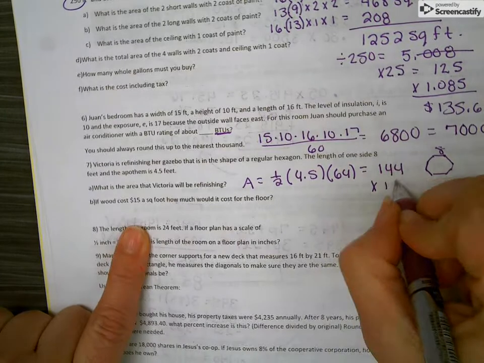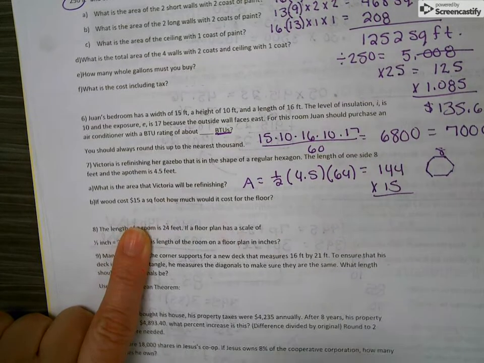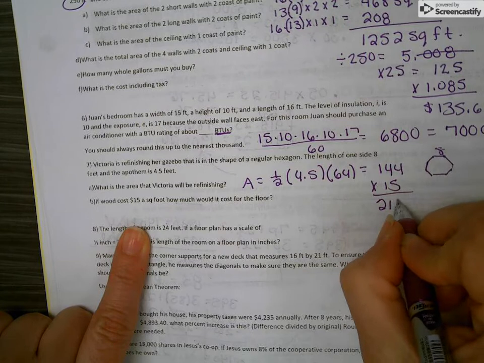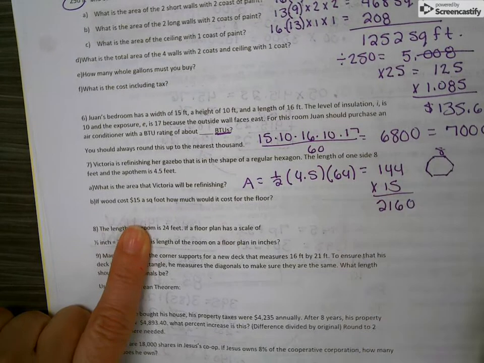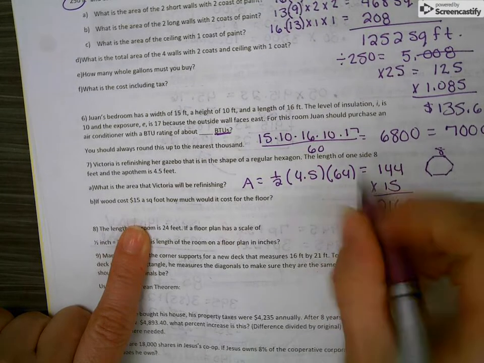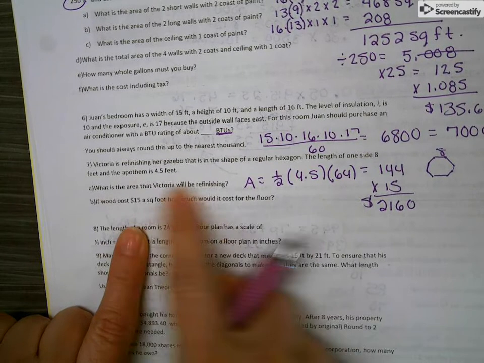It's $15 a square foot. So we're looking at, holy moly, $2,160. Any tax or anything? Nothing that I can see.